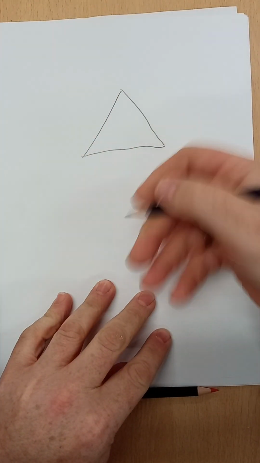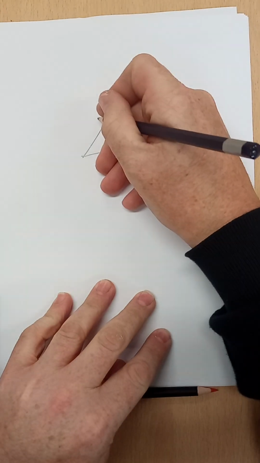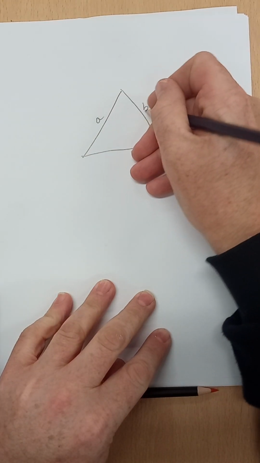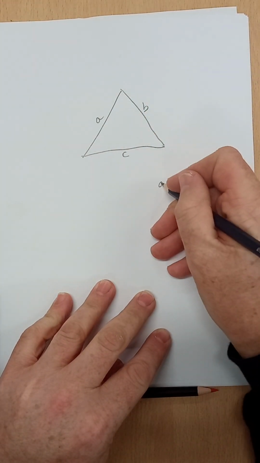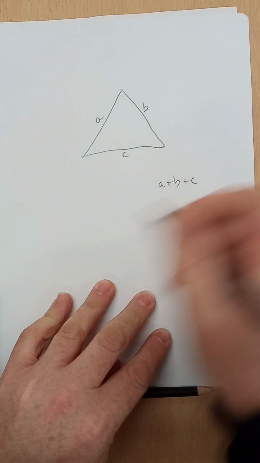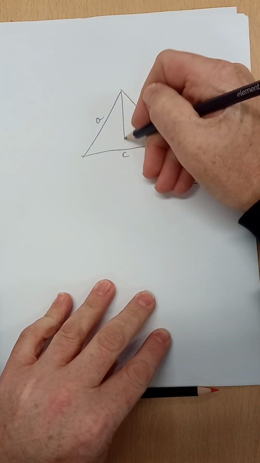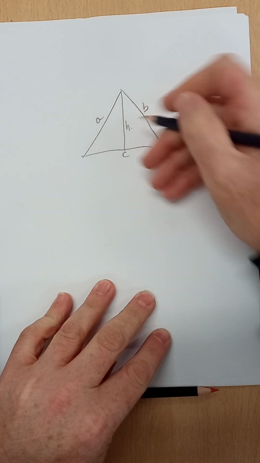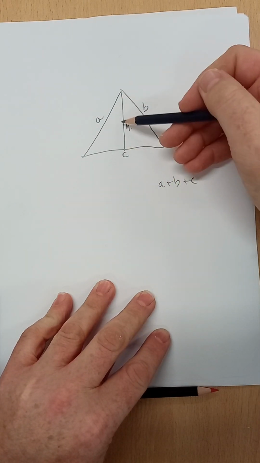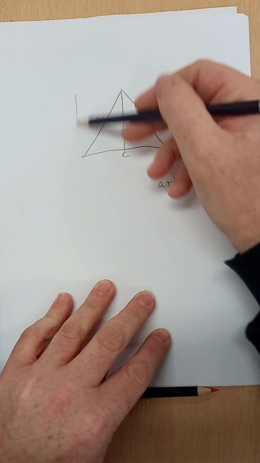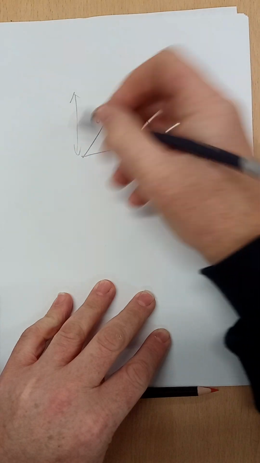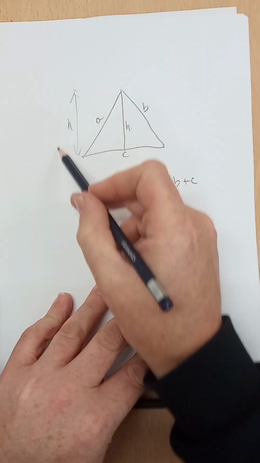So for a triangle, for its perimeter, let's say it has three sides, A, B, and C, then its perimeter is just going to be A plus B plus C. Okay, simple enough, just add up the three sides. For its area, you have to get a perpendicular distance. Now sometimes that's internal and sometimes it's external, but they should match.